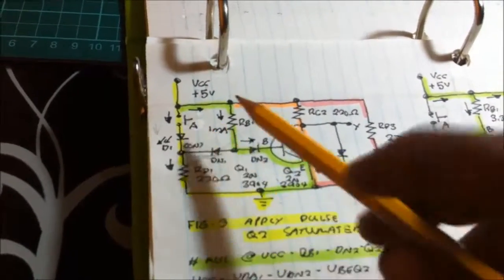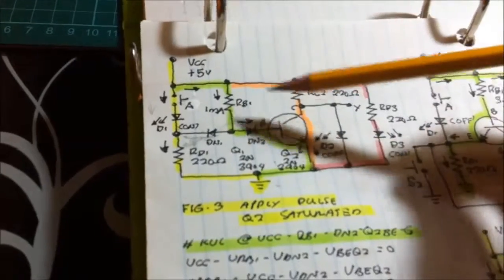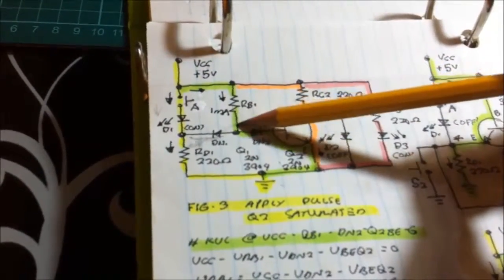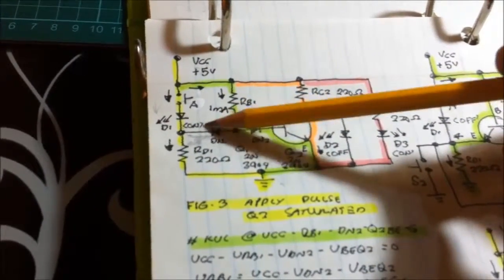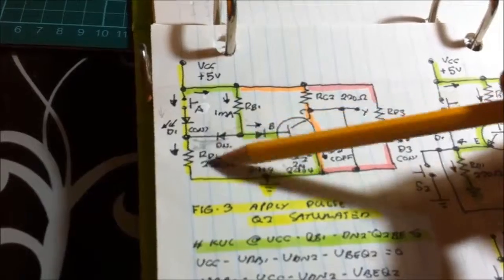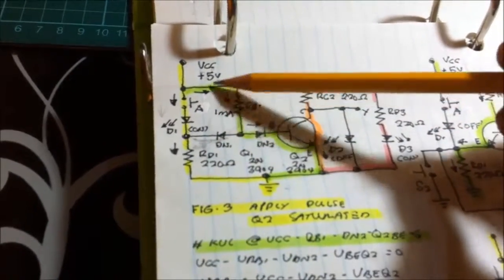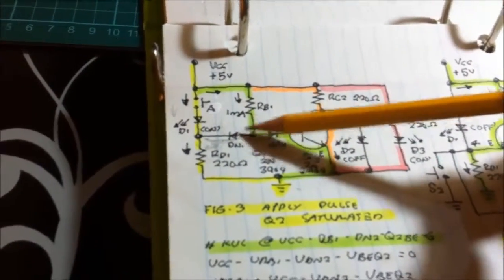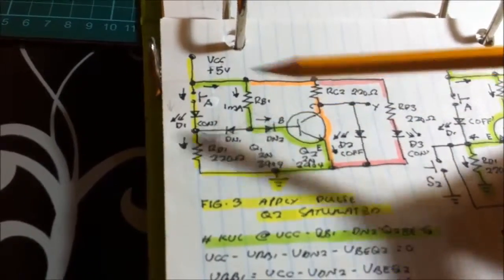So let us now see the voltage loop using KVL here. The current flows here because we're sending a high voltage, logic level 1 or 5 volts, making this PN junction reverse biased.